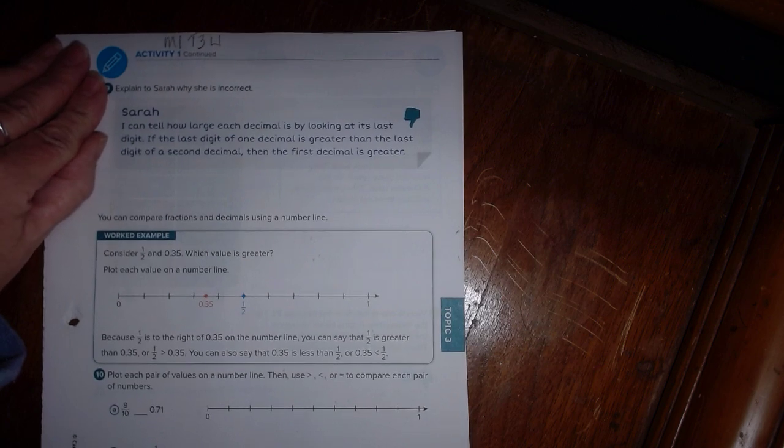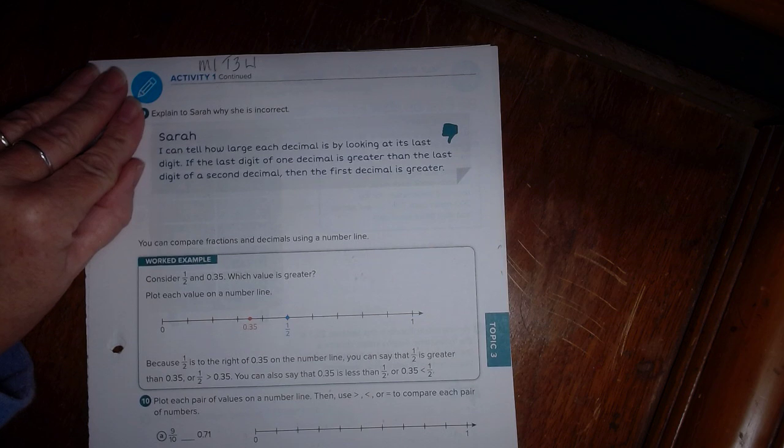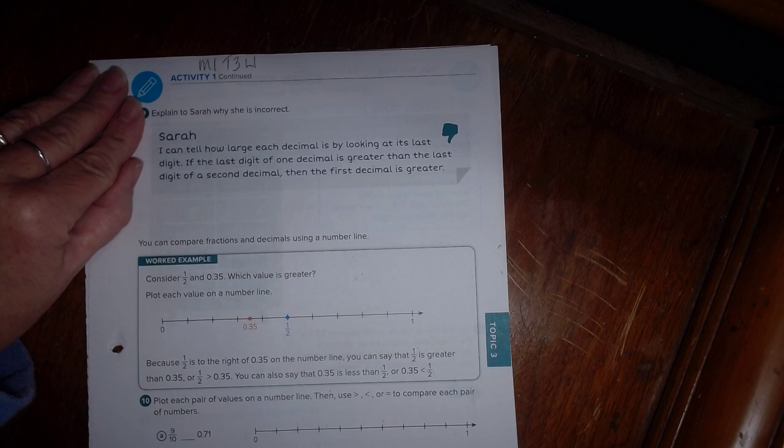So it says, explain to Sarah why she is incorrect. Sarah says, I can tell how large each decimal is by looking at its last digit. If the last digit of one decimal is greater than the last digit of a second decimal, then the first decimal is greater. So we have a thumbs down, so we know she is incorrect. Pause, think about it. What explanation would you give to Sarah to say why she is incorrect? I really want you to pause it and think about it for a second and actually write something down. Come back when you're finished.